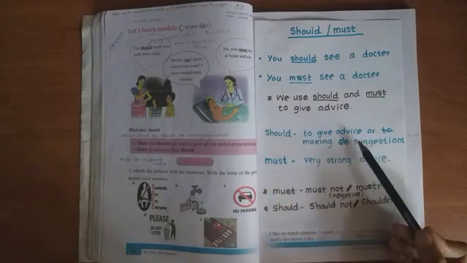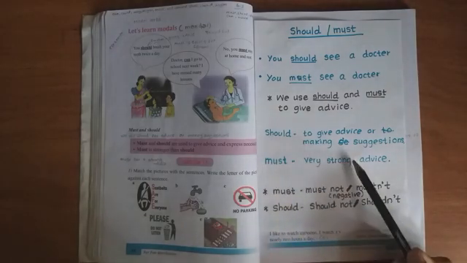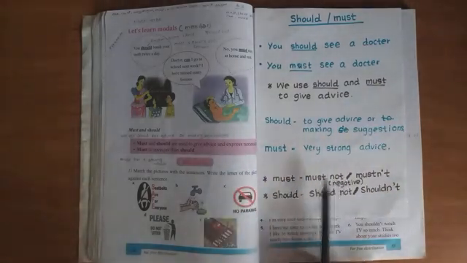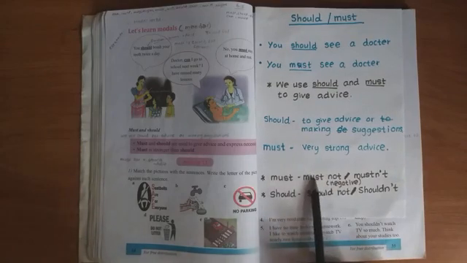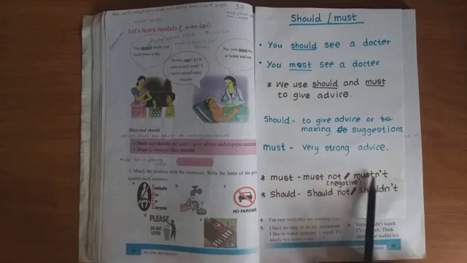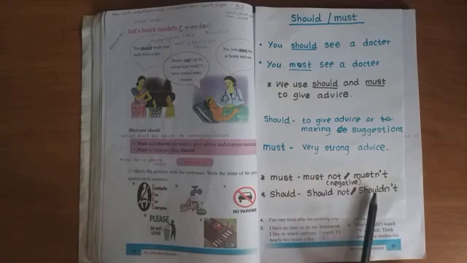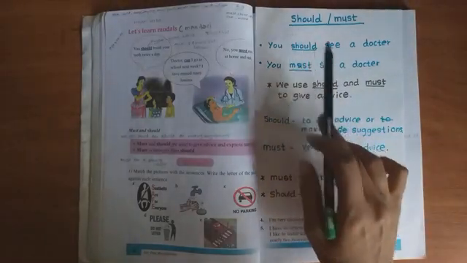When we are giving a normal advice or when we are making a suggestion, you should use should. And when we have to say something very, very strongly, we have to use must. Here, the negative of must is must not. And the short form of must not is mustn't. We can drop this O and put an apostrophe and write mustn't. The negative form of should is should not. We can write it as shouldn't. So those are the things that you have to remember when we are using should and must, right?